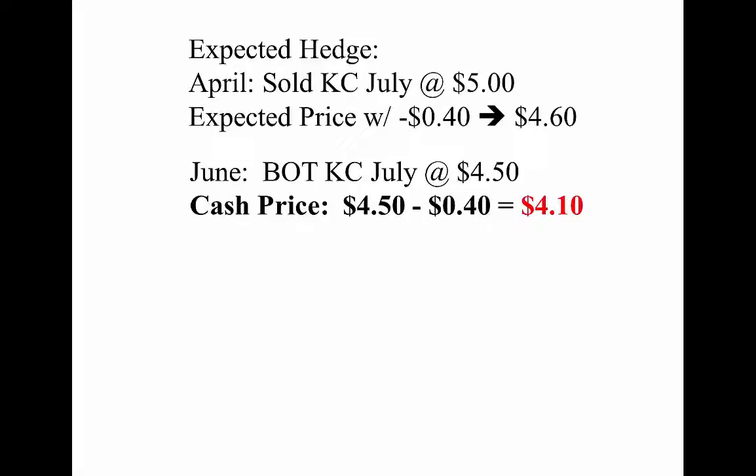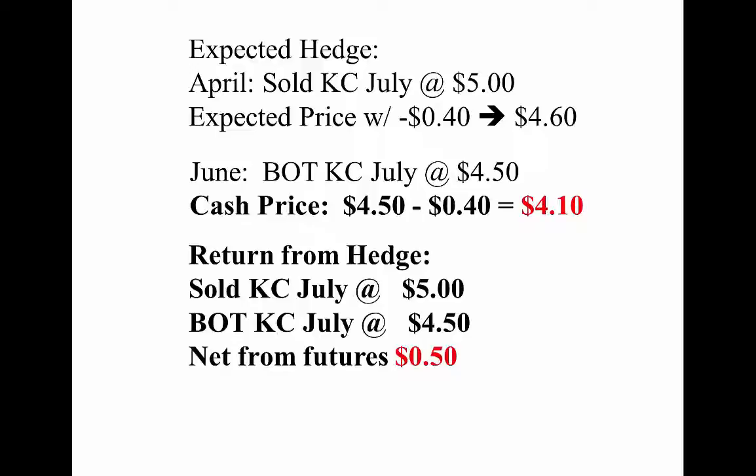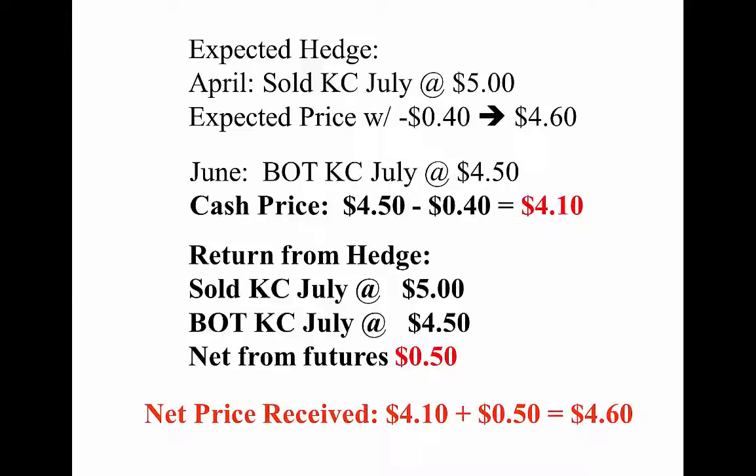Now remember, our expected price is $4.60, but we're short the Kansas City July contract. We sold it for $5. We can buy it back for $4.50. We make 50 cents a bushel from that contract. And so when we add it to our $4.10, what we received for our wheat when we delivered it to the elevator, we net $4.60, the projected price.